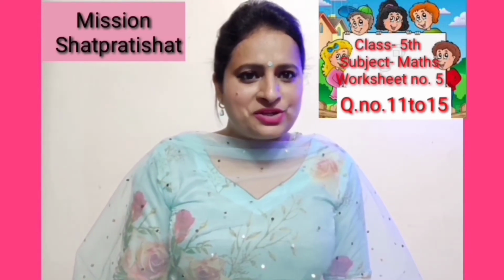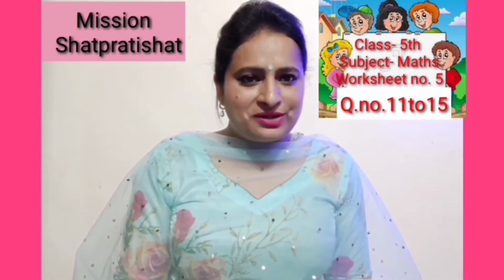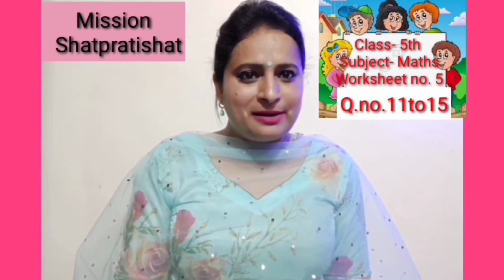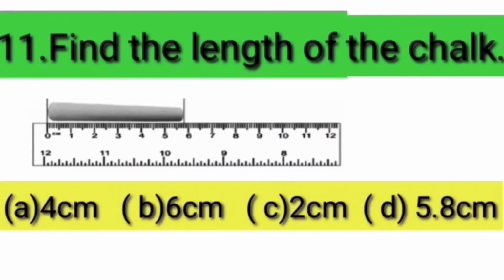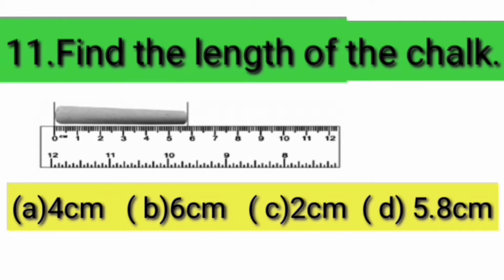Today we will solve question number 11 to question number 15 of worksheet number 5. So let's start. Dear students, let's solve question number 11 of this worksheet. Find the length of the chalk. Here we are given 4 options. We have to tick mark the correct option of this question.